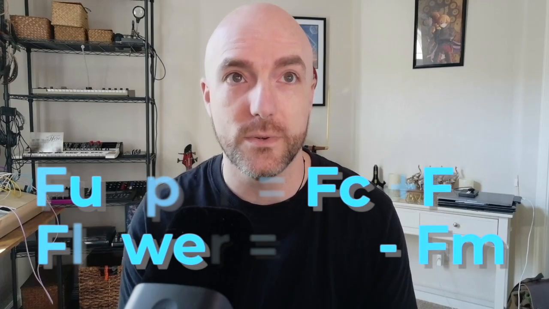The interaction between the carrier and the modulating frequencies creates sidebands. And these sidebands are new frequencies that weren't present in either the carrier or the modulator alone. They appear as sums and differences of the carrier and modulator frequencies. So the carrier frequency, or FC, is the main sound source.